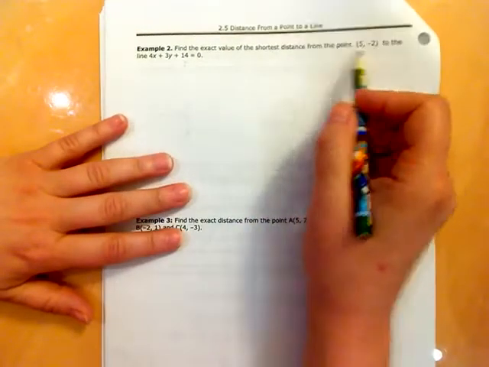Okay, let's see how you did. So find the exact value of the shortest distance from this point to this line.